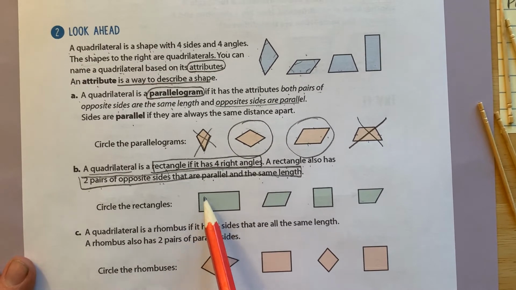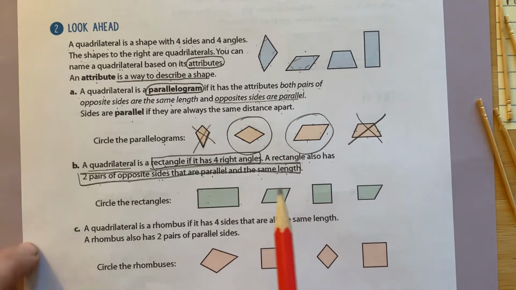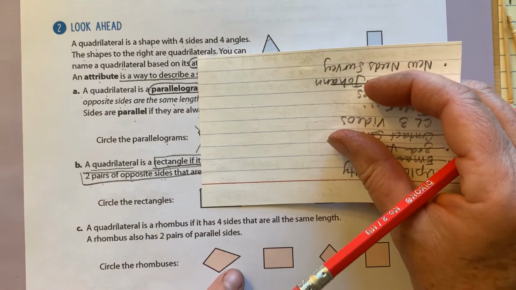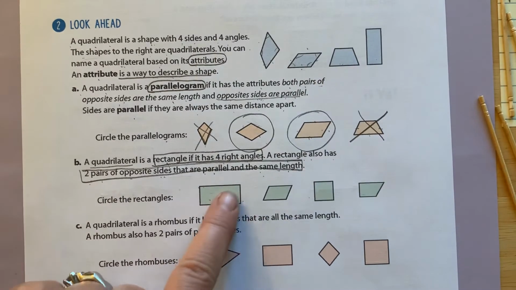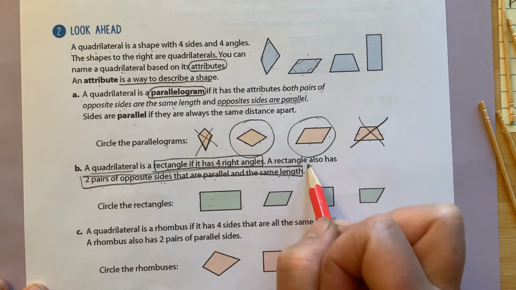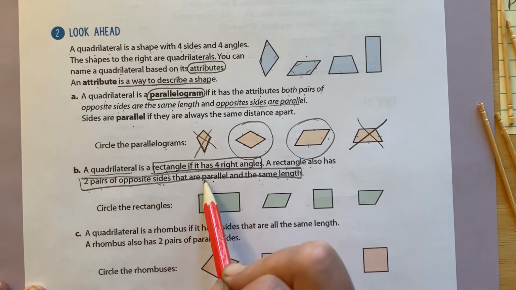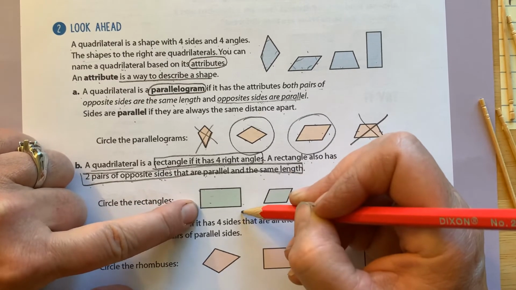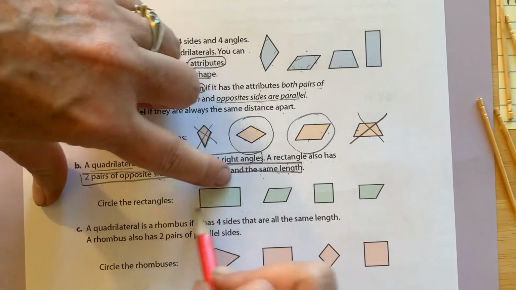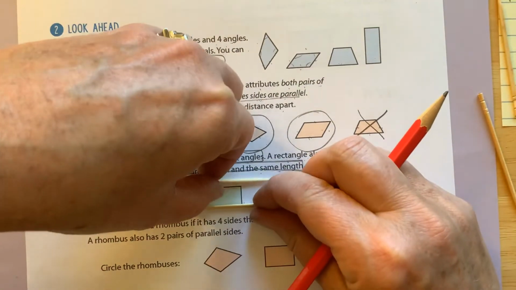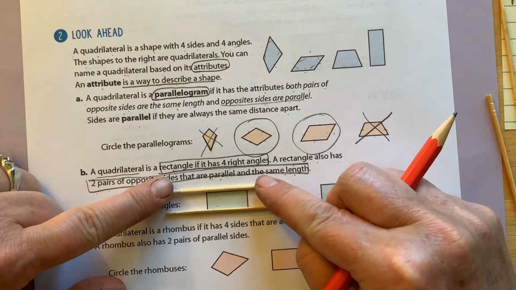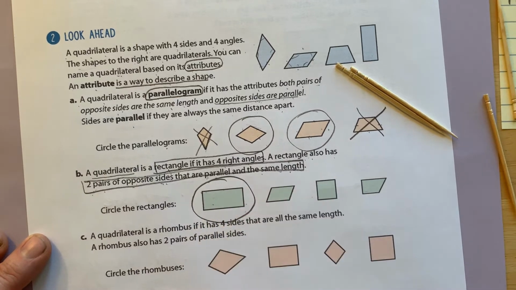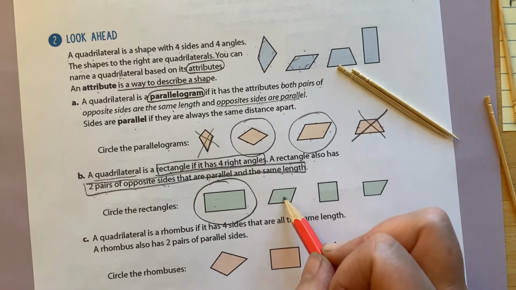So first one, does it have 4 right angles? I don't have my little paper, but oh yeah, here we go. It looks like a corner, right? See how it looks like a corner? So yes, it's got 4 right angles. A rectangle also has 2 pairs of opposite sides that are parallel and the same length. Are my sides parallel? Yes. Are they the same length? Yes. Are top and bottom parallel? Remember, we can always check with toothpicks. Yep, they're parallel, they'll never ever touch, and they are the same length. This is a quadrilateral.